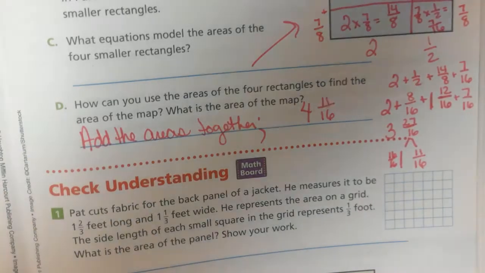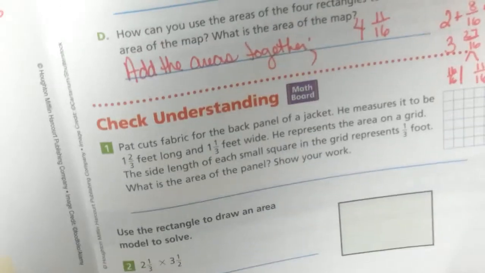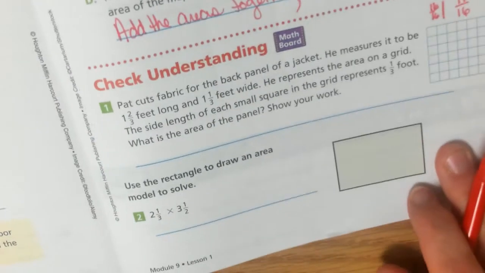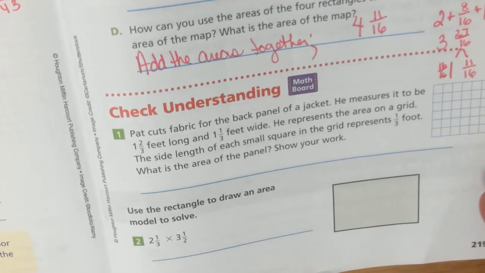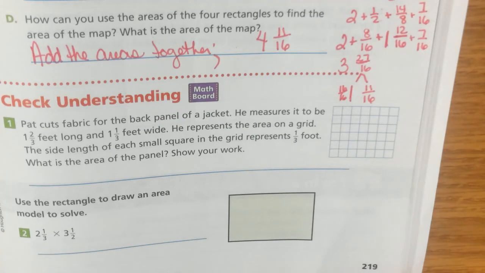Okay? So I know it's not really a new strategy because you used it last year when you did area model, but it's a new strategy when you're talking about fractions. Fractions are a whole different beast.